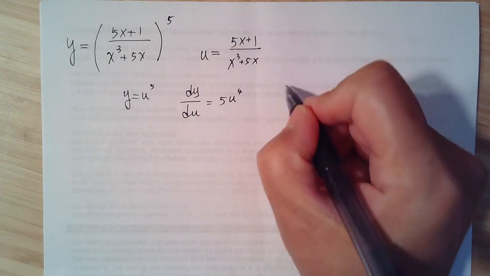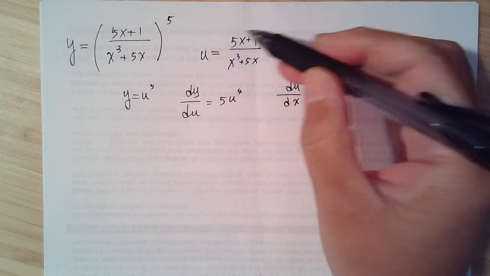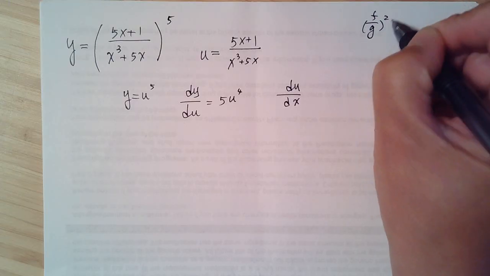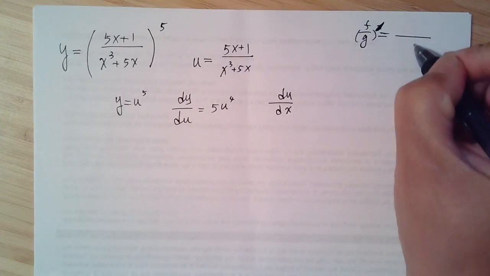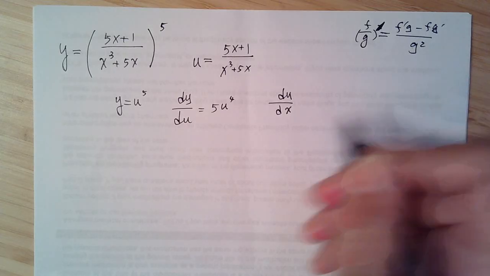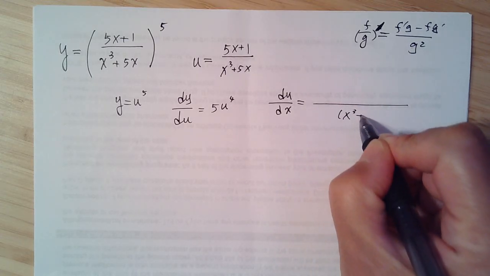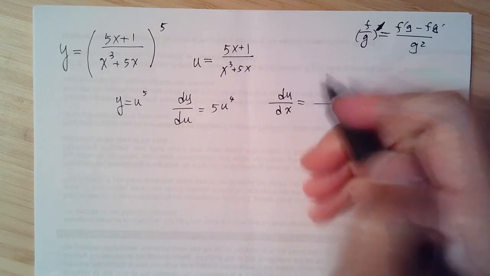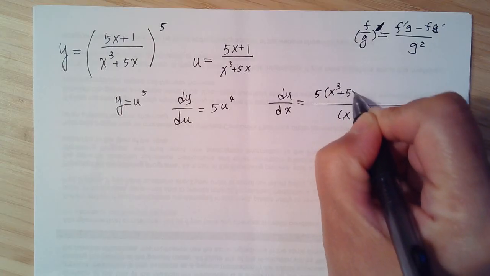That's sweet. And then if we want du over dx, we take the derivative of this one. Do you remember the quotient rule, f over g prime equals, the denominator is g squared, and then f prime g minus f g prime, right? So the denominator is x to the third plus 5x, squared, and the numerator prime is 5. And then I copy the denominator. I multiply by that.